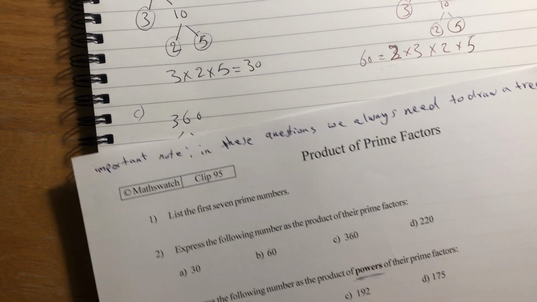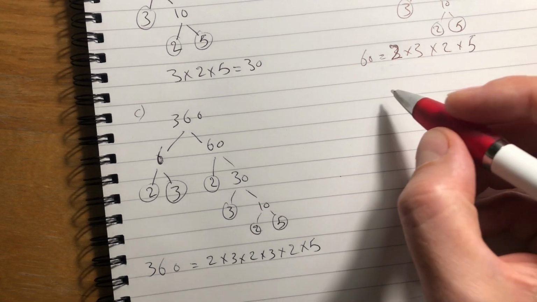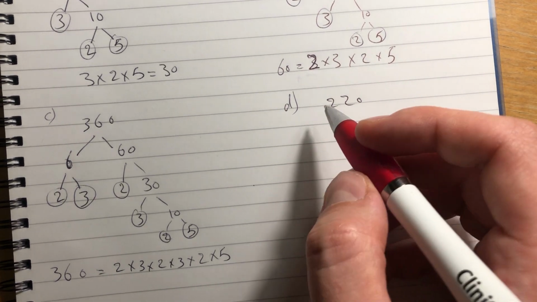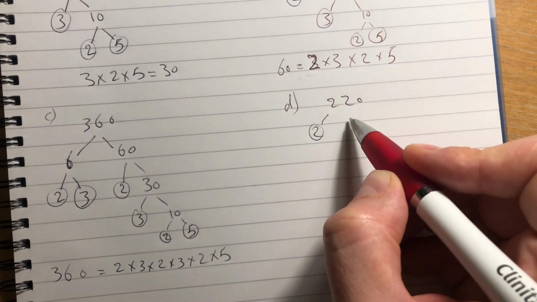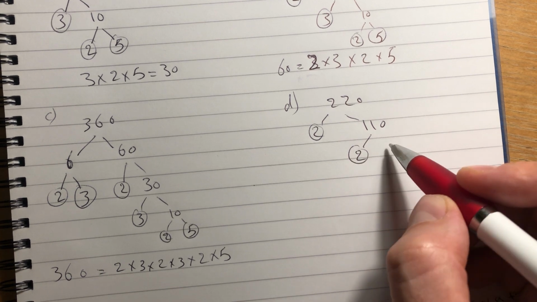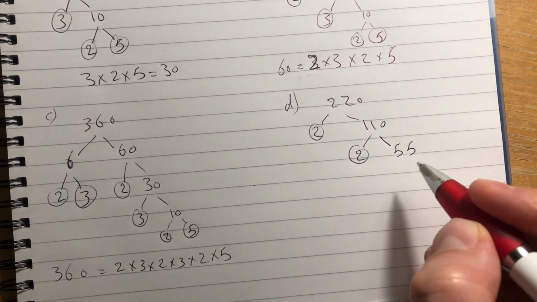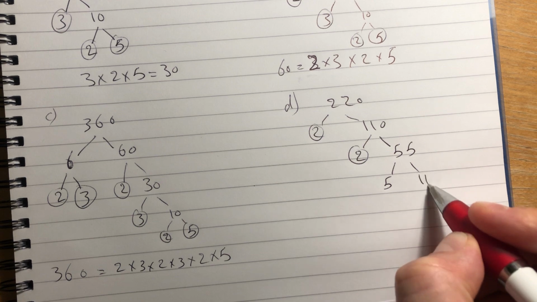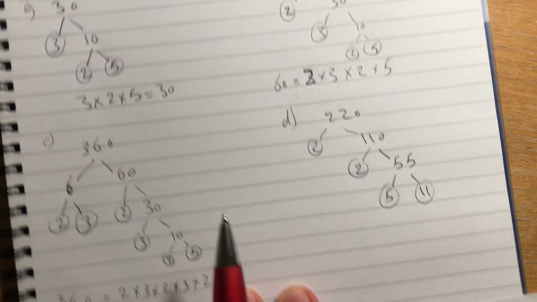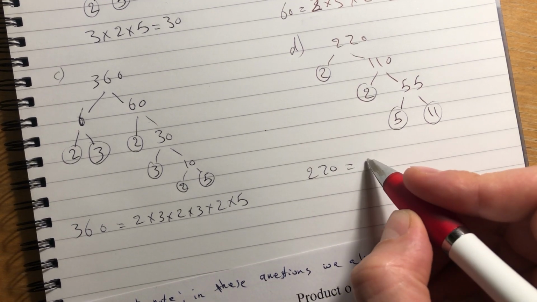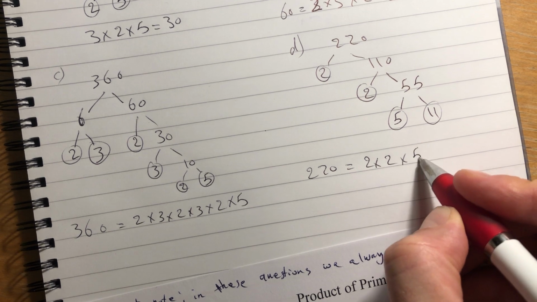And then if we go to the other one, it is 220. We can divide by 2. We will get 110. And then we divide by 2 again. We get 55. This we can divide by 5, and then we can do the same: 220 equals 2 multiplied by 2 multiplied by 5 multiplied by 11.